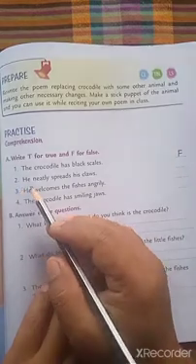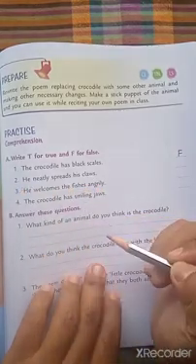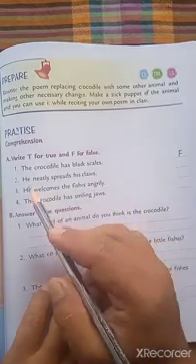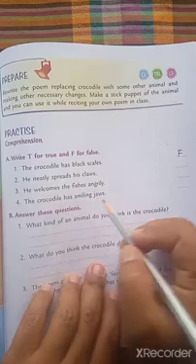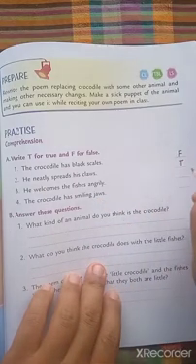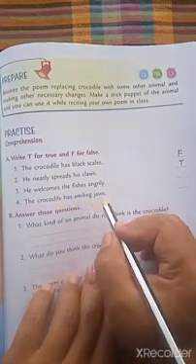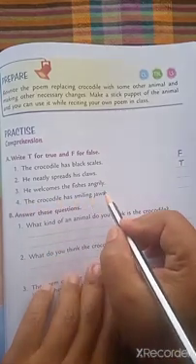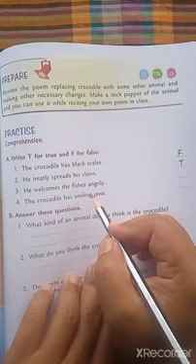Then number 2, he neatly spreads his claws. In the poem, the crocodile neatly spreads his claws. So this is true. So write capital letter T. Then number 3, he welcomes the fishes angrily. In the poem, the crocodile welcomed the fishes gently.